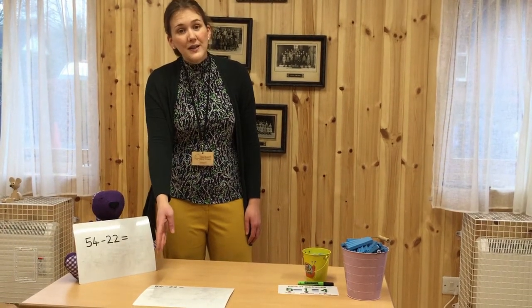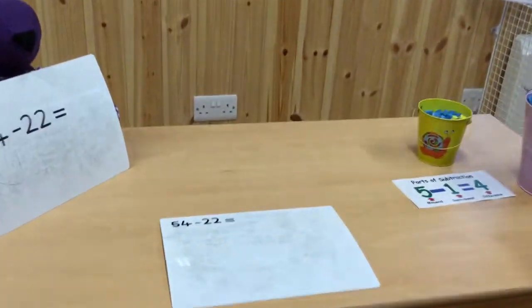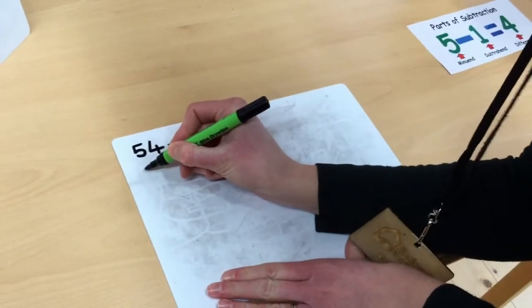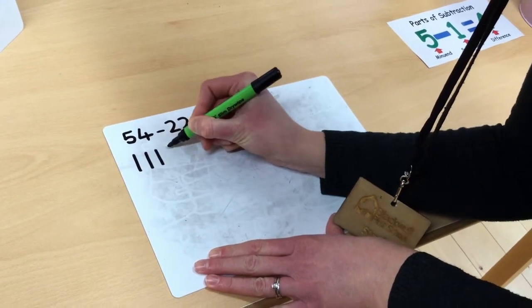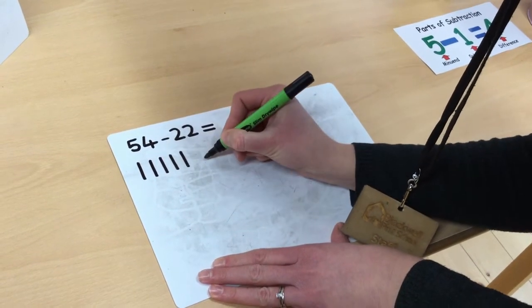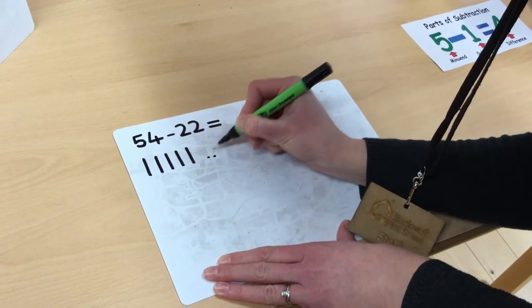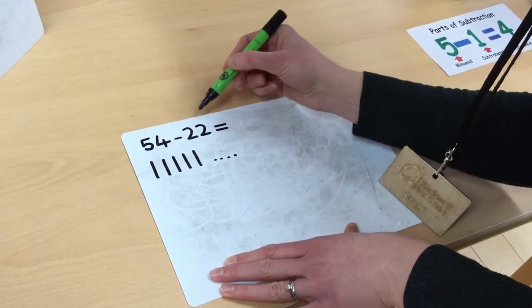I'm going to model it to you on this whiteboard using a pictorial method. I'm going to draw the 54, which is 1, 2, 3, 4, 5 tens. It also has 4 ones. 1, 2, 3, 4. And I'm going to subtract 22.